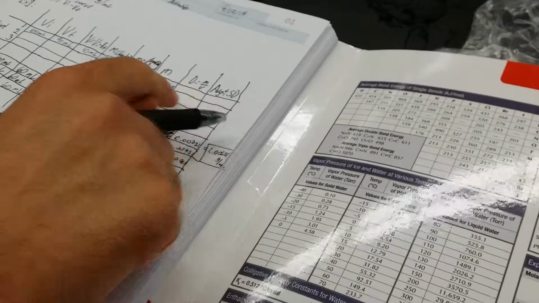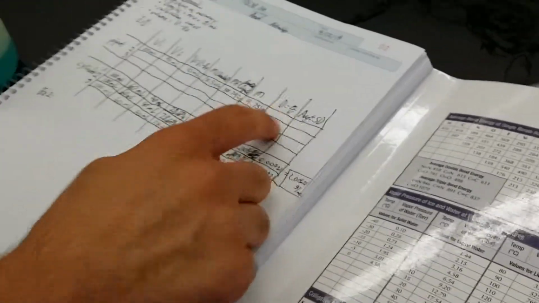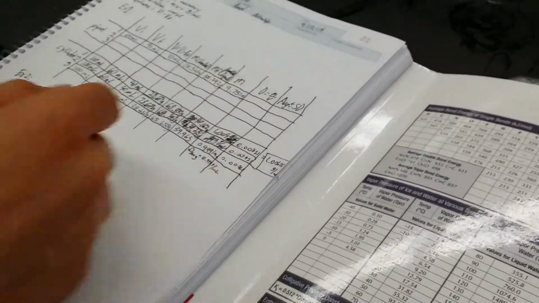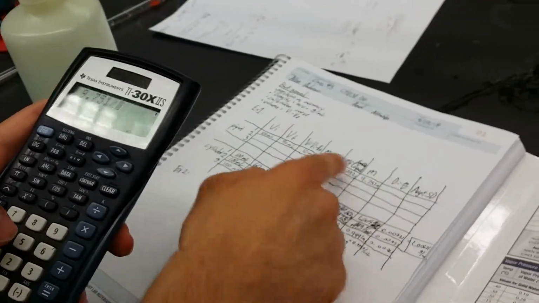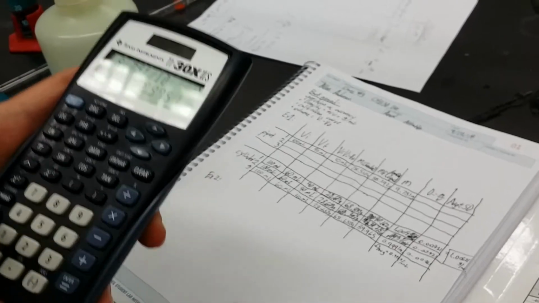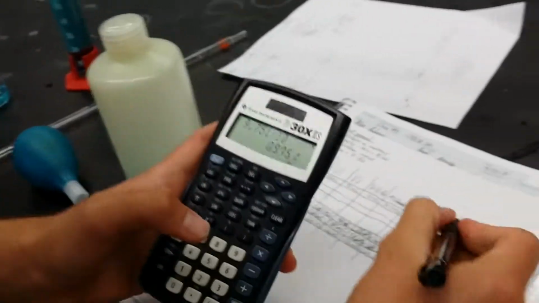Alright, so then we gotta find density by dividing the mass by the volume, which is 9.751 divided by volume, which is 10. And it's going to be 0.9751.